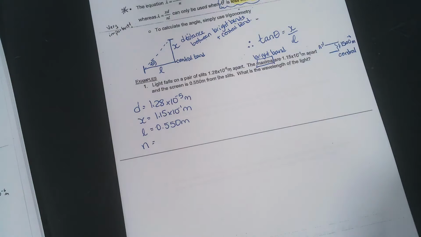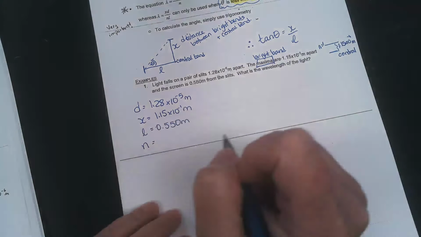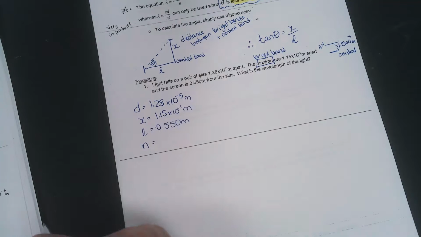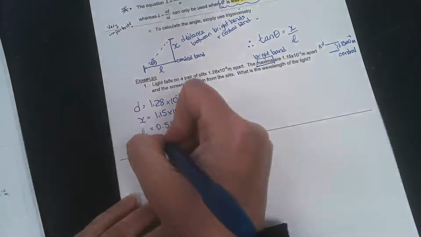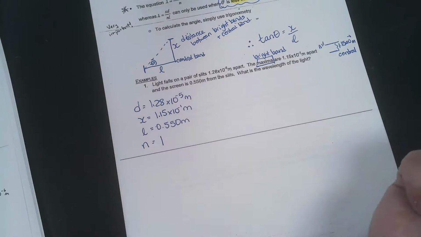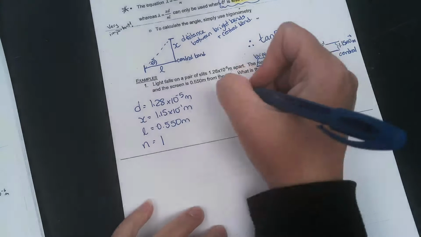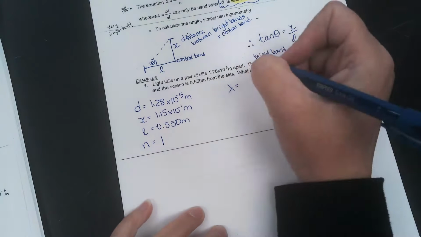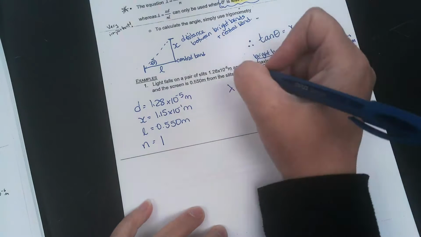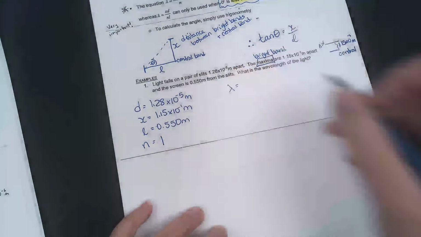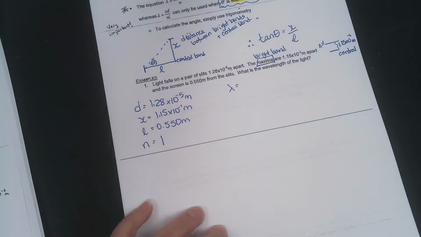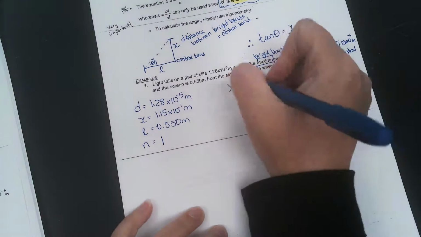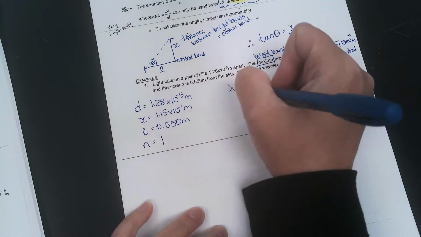Okay, that's just an assumption we get to make. So n equals 1. Now we would be really quick to say this formula, lambda is equal to xd over nL.